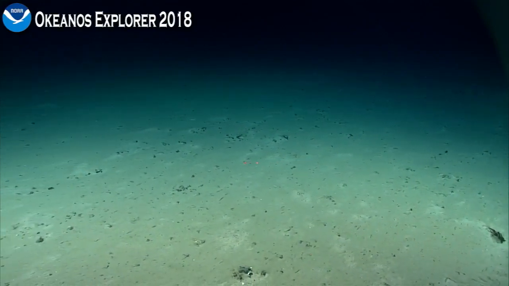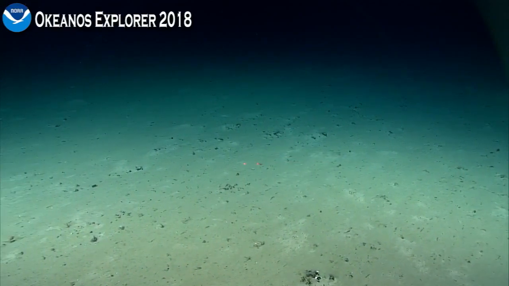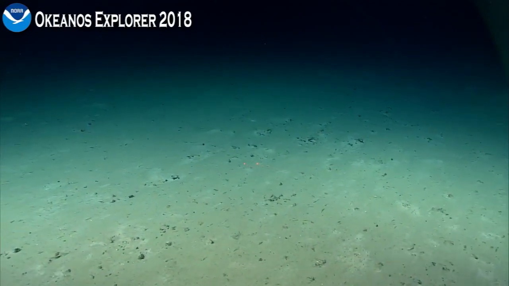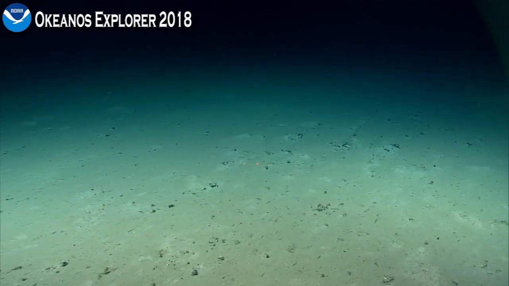As we get into the shallower waters, I think we'll probably see a lot more sea stars. Want another? Bridge.